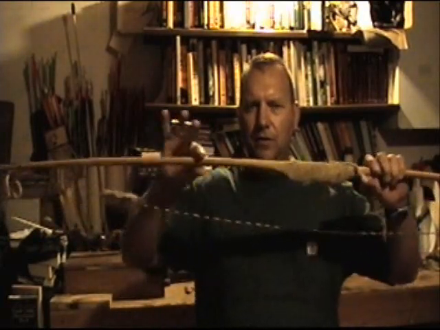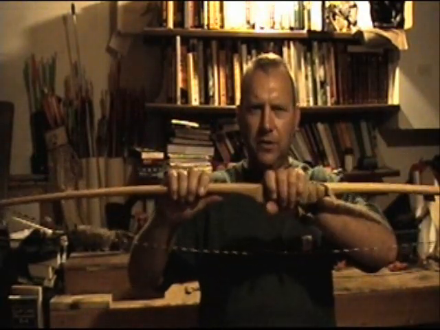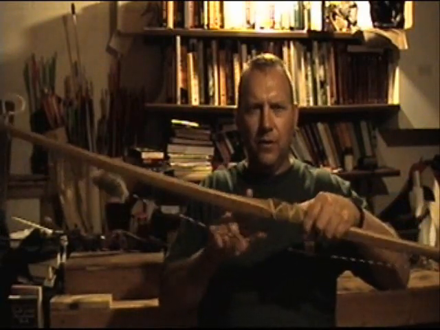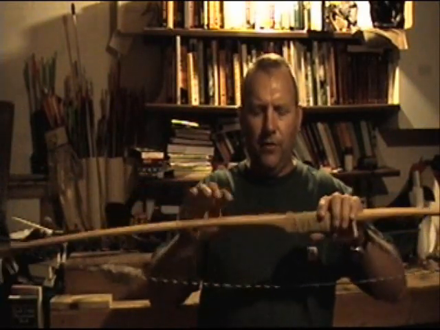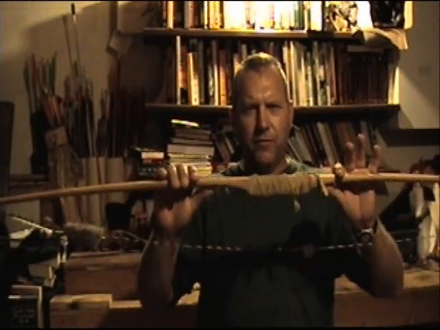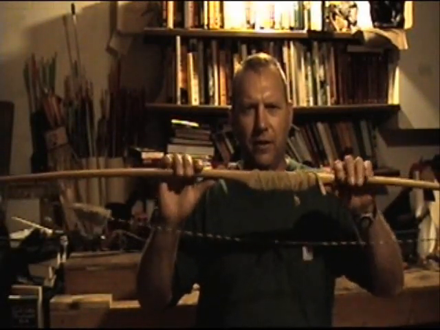And you have your limbs, you've got your handle. This here is the back of the bow. On the inside is the belly of the bow. This bow itself would probably fall in the category of primitive archery. In the realm of traditional archery, one aspect is called primitive archery.